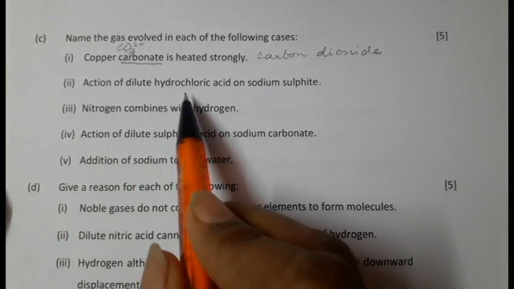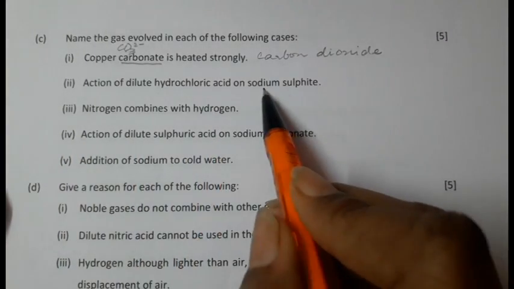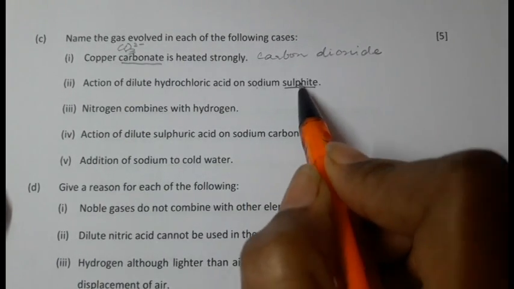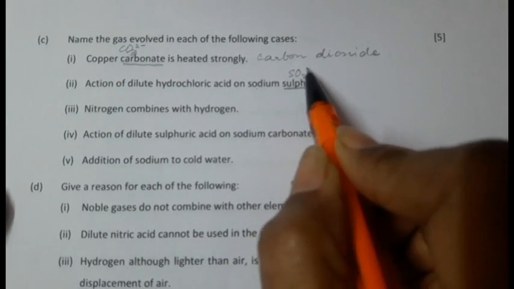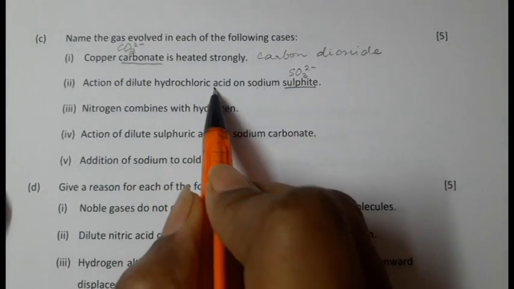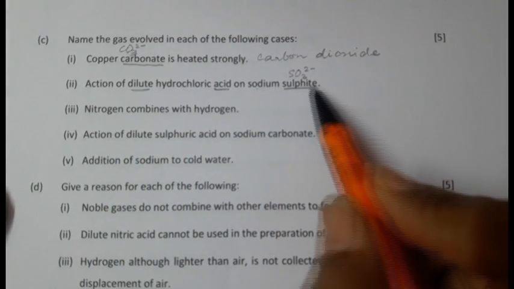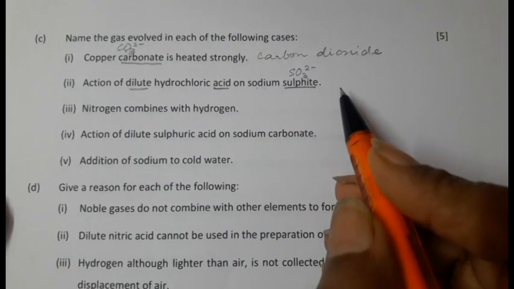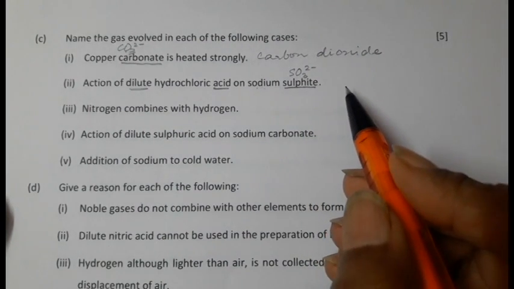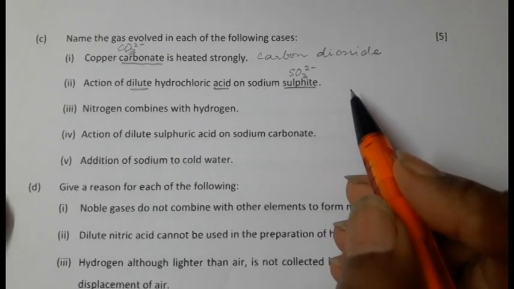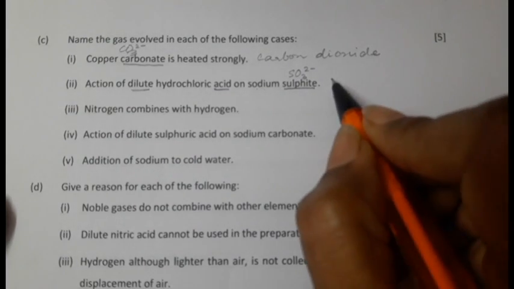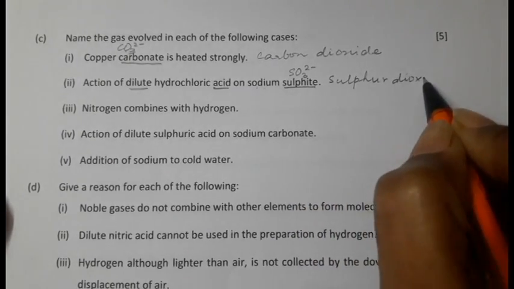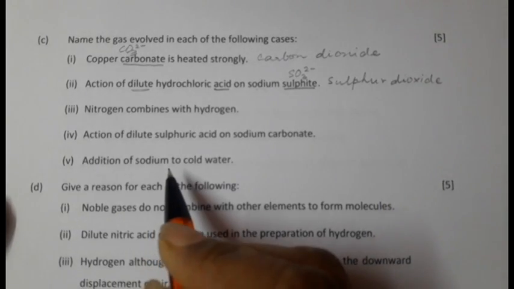Second one, action of dilute hydrochloric acid on sodium sulfite. Now metallic sulfite, anytime you have the radical sulfite, it is SO3 2 minus, and with the acid which is dilute, you will have H2SO3 formed. Now H2SO3 is a weak acid. It gives out SO2 gas because it splits into H2O and SO2. So SO2 is sulfur dioxide gas.